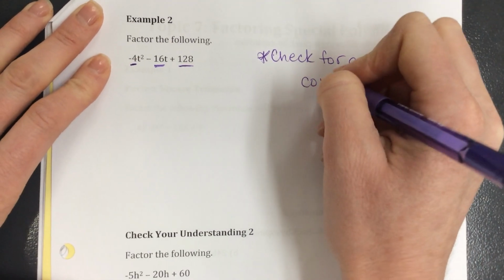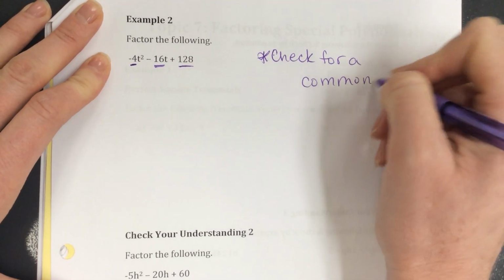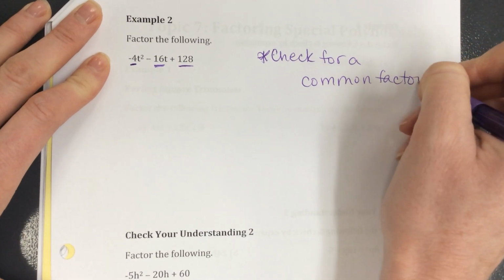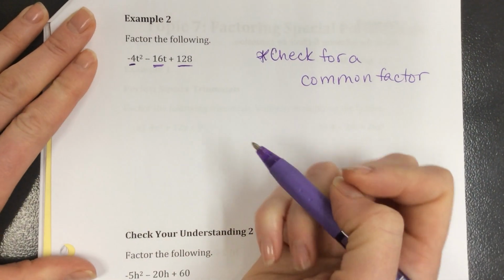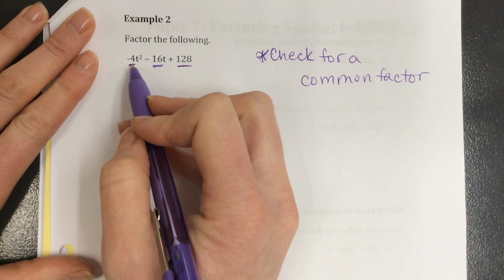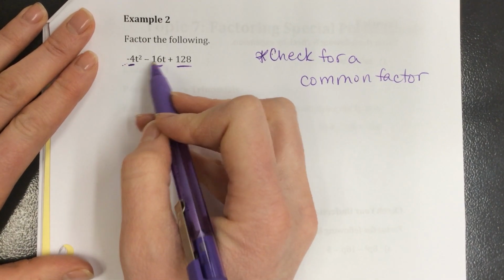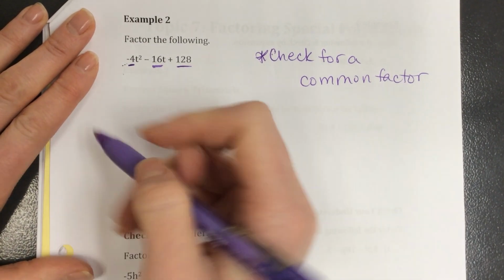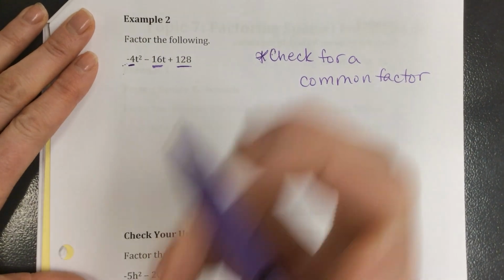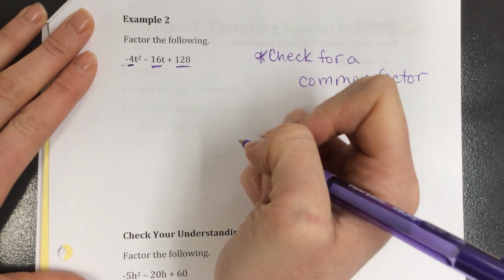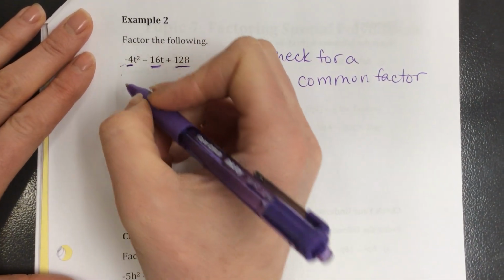If you have a common factor, you might save yourself a little bit of work. So since in this case we have a common factor of 4, it doesn't matter if you use -4 or +4, just be leery of how you do the signs. Okay, so I'm going to go ahead and I'm going to take out -4.